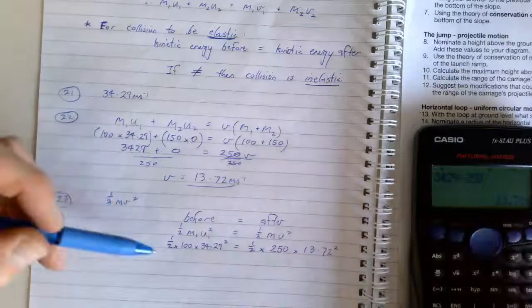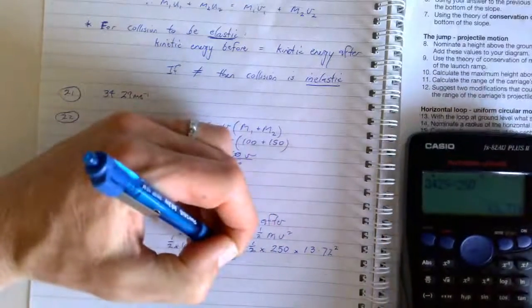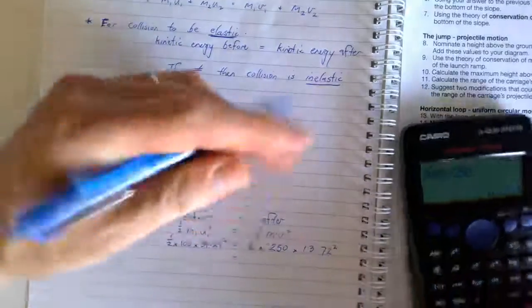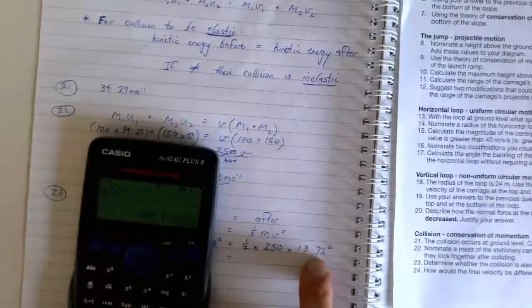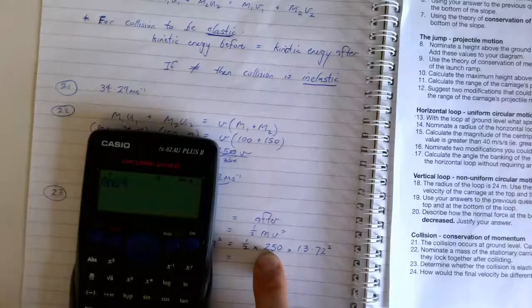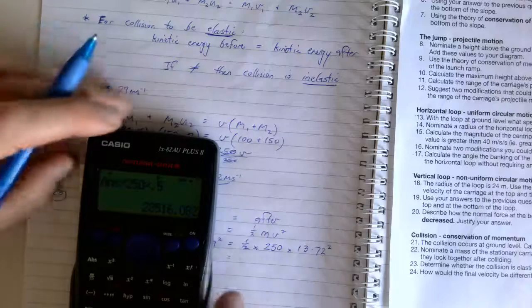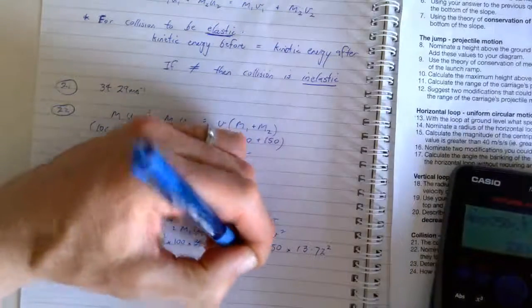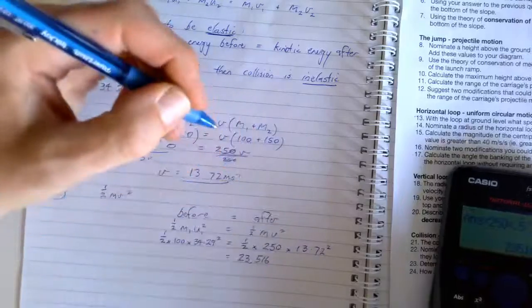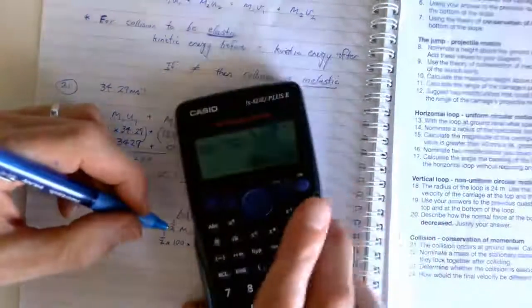I'll calculate this side of the equation first because I've already got this number sitting in my calculator, so let me square that, multiply it by 250 and then by half, and I get 23,516 joules.